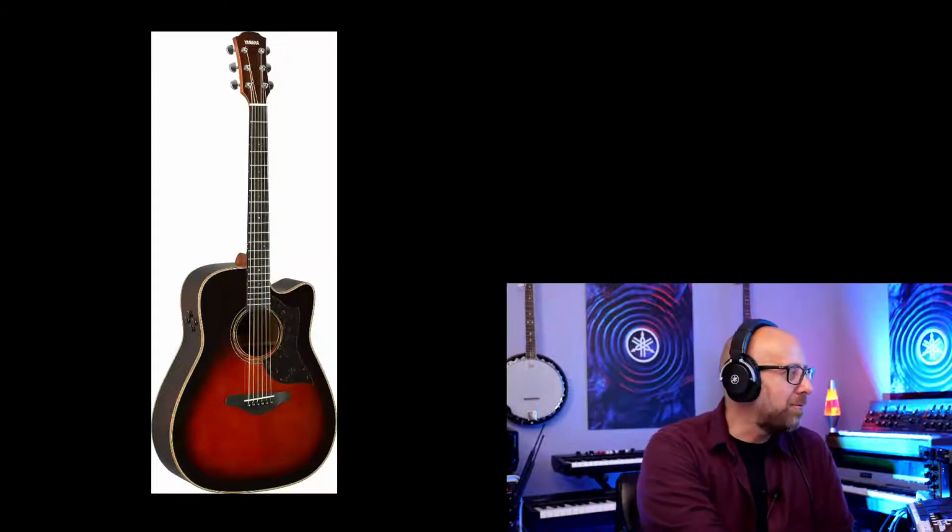Now, how do we record guitar? Well, most guitars these days have a pickup, and you can certainly run it directly in. That's certainly a fine way to record it, but I don't think that's the kind of sound, generally speaking, when we're talking about acoustic guitar that we're going to hear on records for the most part.